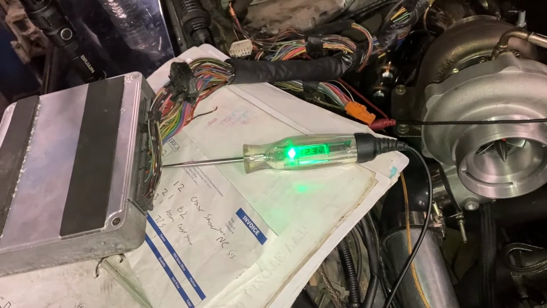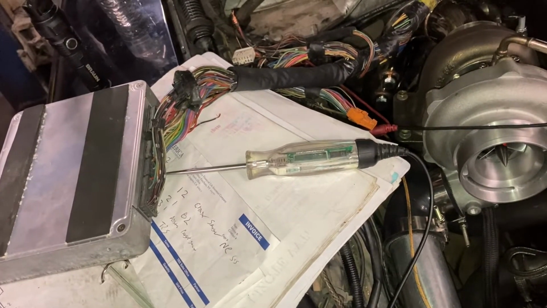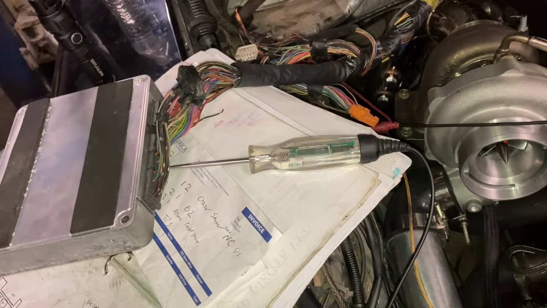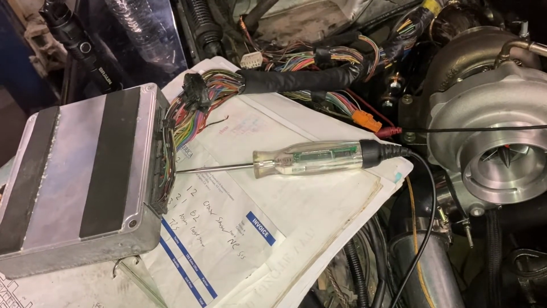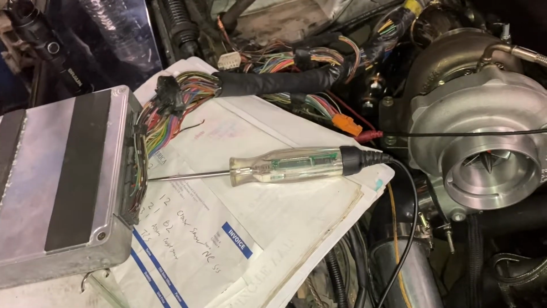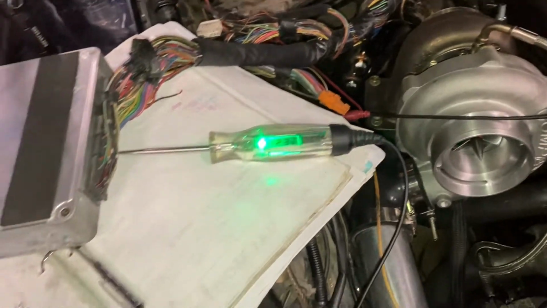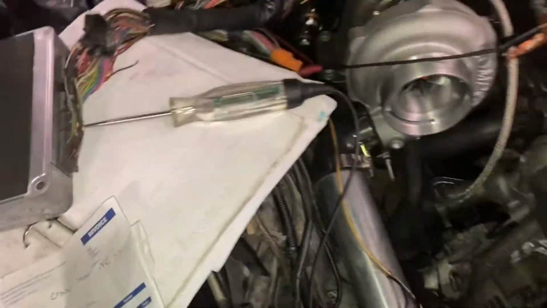1, 2, 1, so 21. It stopped again, 1, 2, 1. So right now we only have a code of 21 for this computer. And just because I've made some notes here, 21 is actually an O2 sensor.